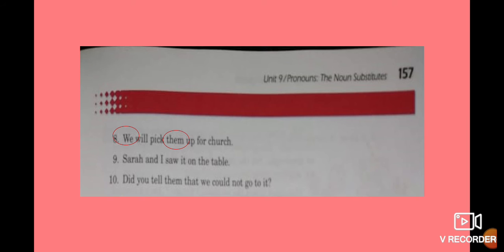Number 9, Sarah and I saw it on the table. I and also it. Number 10, did you tell them that we could not go to it? The first one is you, then we have the pronoun them, then we have the pronoun we, and the last one that is it. So let's see. If you notice, in every sentence we can find different pronouns. Could be subjective and also objective.